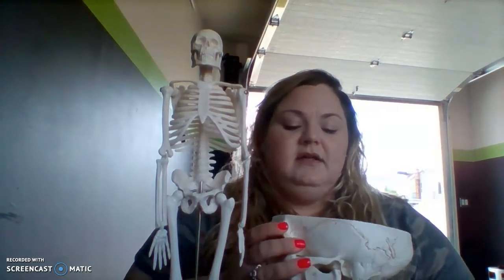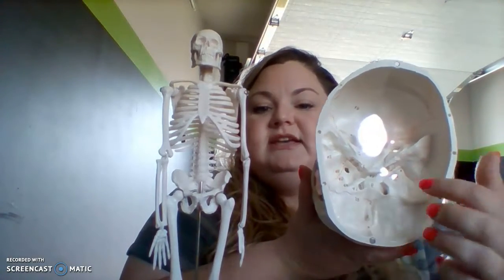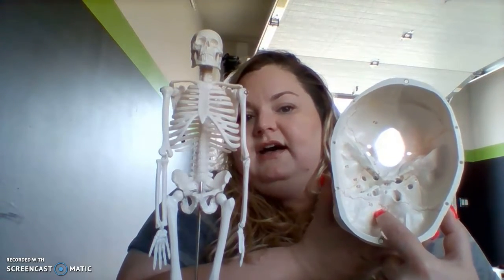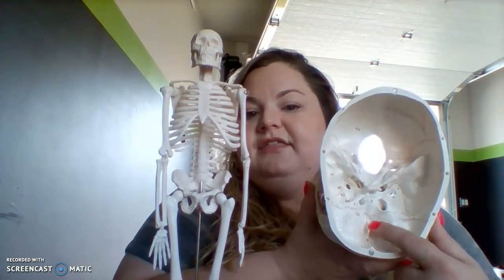Now, inside the skull, we have the sphenoid, which is shaped like a butterfly. And then we have the ethmoid, which also makes up part of the nasal cavity and also forms part of the orbit of the eye.